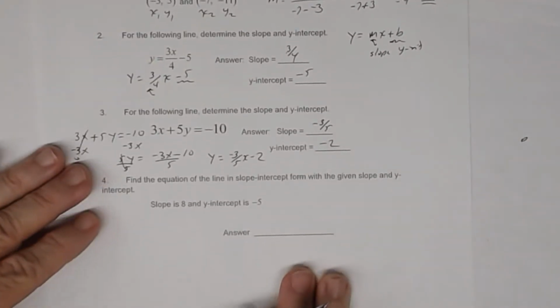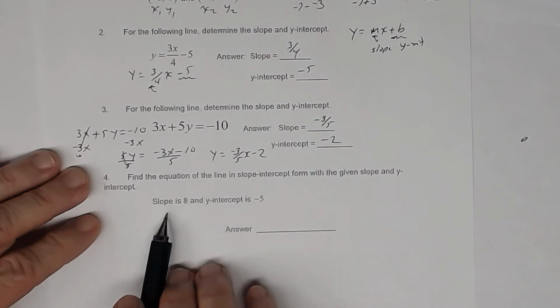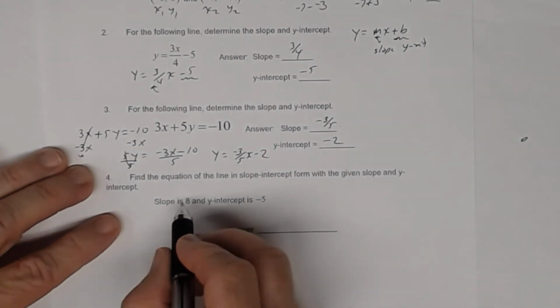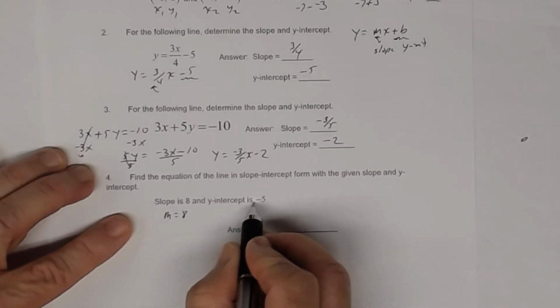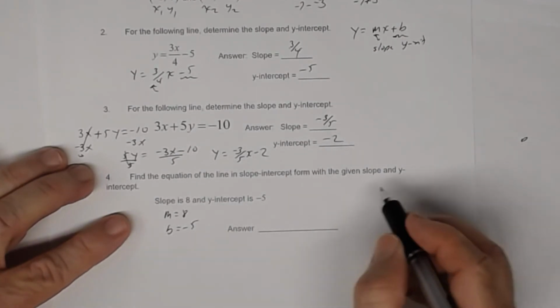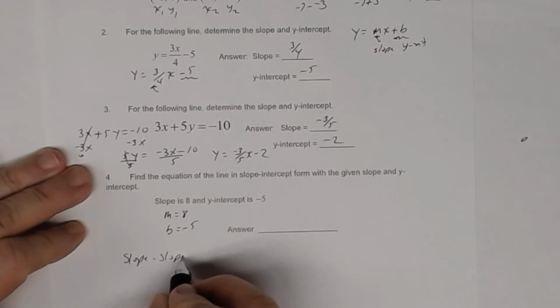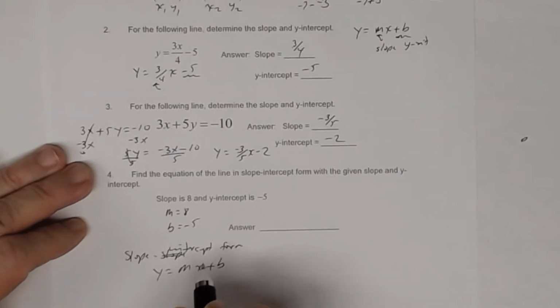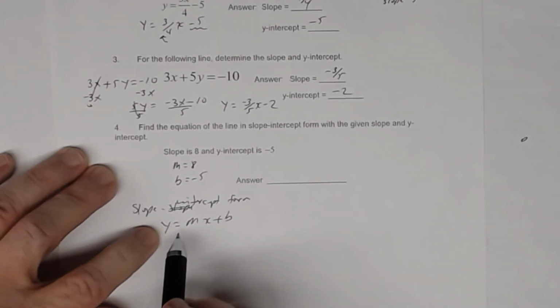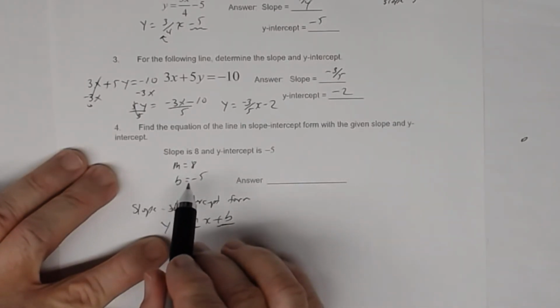Okay? All right, and number 4, you want to find the equation of the line in slope-intercept form with the given slope and y-intercept. All right, this is an easy one because you're told the slope is 8, right? And you're told the y-intercept, b, is negative 5. And so slope-intercept form, remember, we just talked about it here, but slope-intercept form is y equals mx plus b. And if you're going to write an equation in slope-intercept form, then you need to know the slope and the y-intercept, and you do. Slope is 8, y-intercept is negative 5.